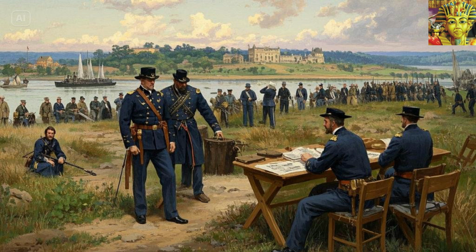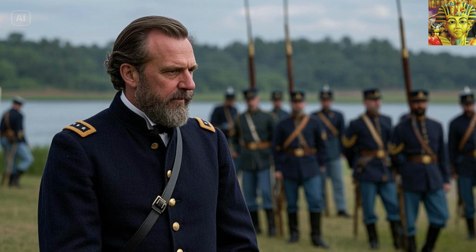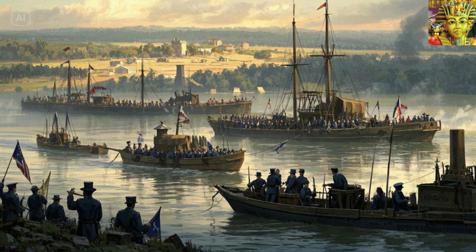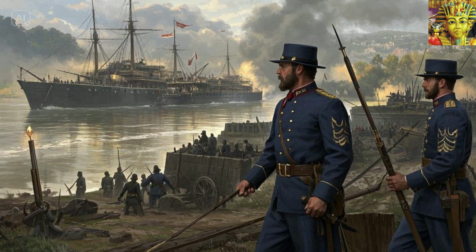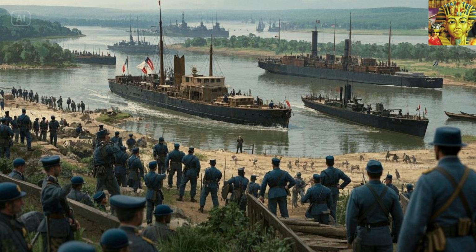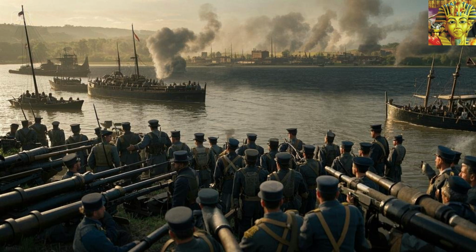The capture of Jackson. On May 14, 1863, Grant's forces captured Jackson, Mississippi, after a brief but intense battle. The fall of Jackson was a significant blow to the Confederacy, as it disrupted supply lines and communications between Vicksburg and the rest of the Confederacy. Grant's decision to capture Jackson before turning his attention to Vicksburg was a key strategic move, as it isolated Vicksburg and weakened its defenses.